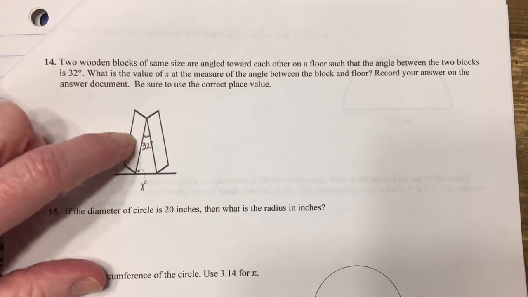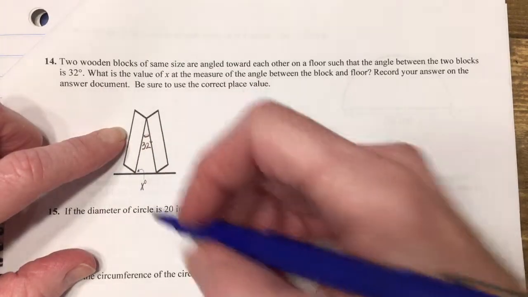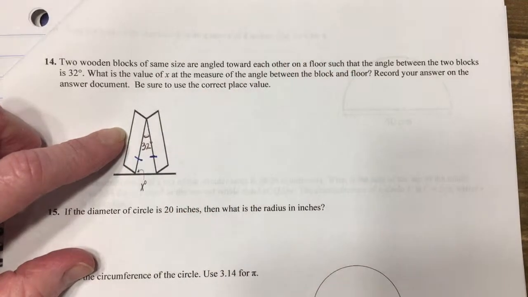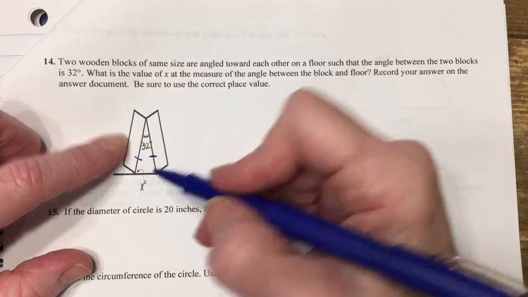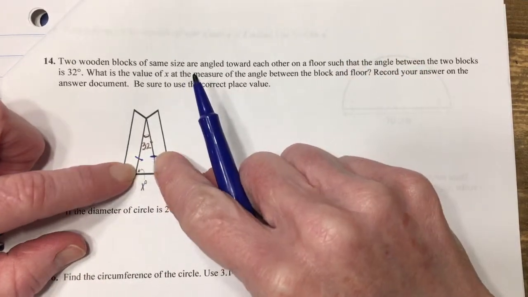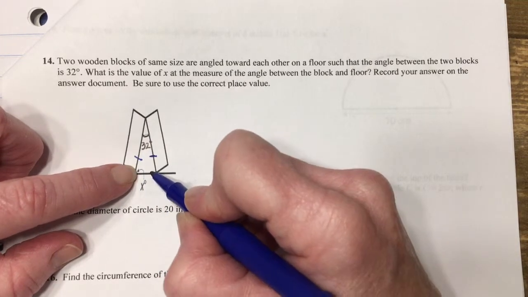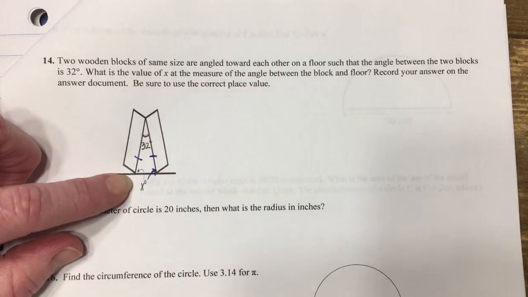Okay, so this is telling me that these two blocks are the same size, which is an important detail because that means that this side would have to be the same as this side, which makes this an isosceles triangle. I know the angle up here between the blocks is 32 degrees, and what I'm trying to find is this angle down here. Since these two sides are the same, I know that these two angles are also going to be the same. So if this one's x, then this one here is also x. So both of these are actually x.